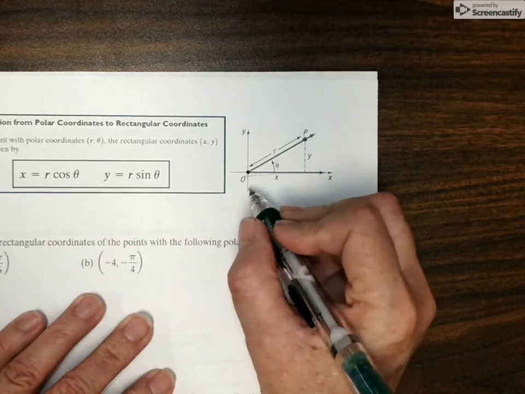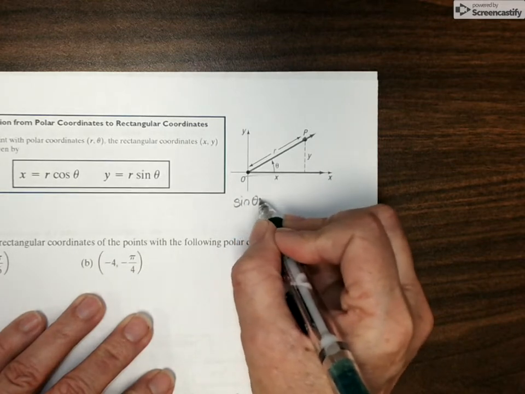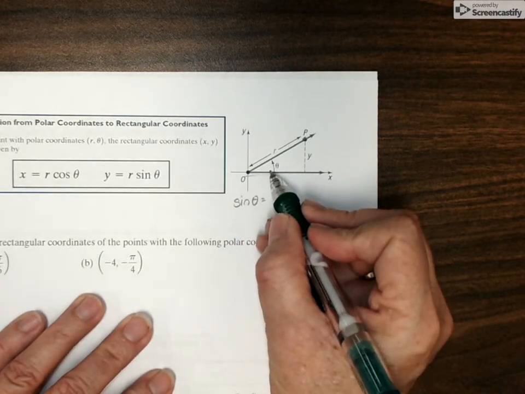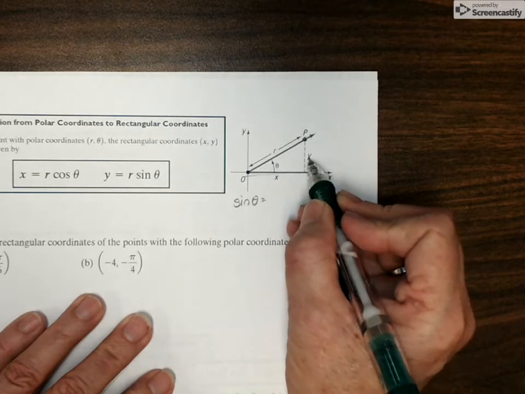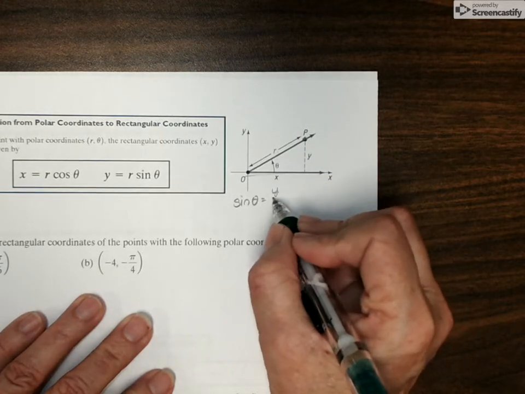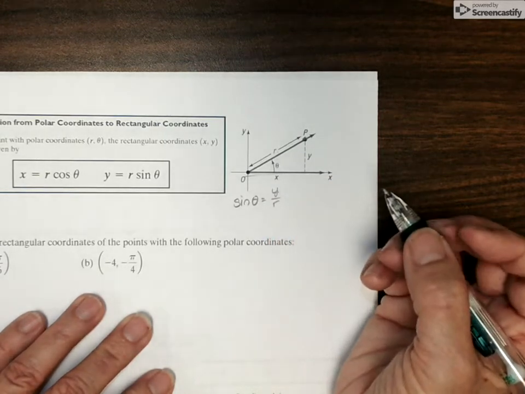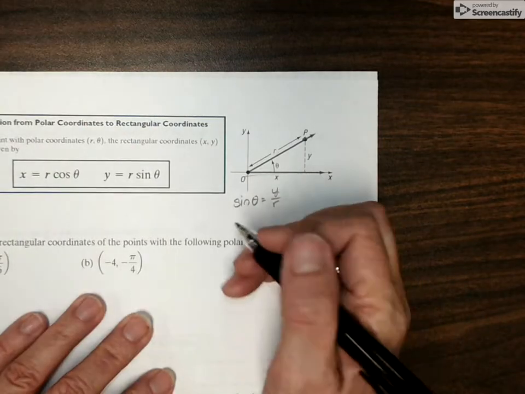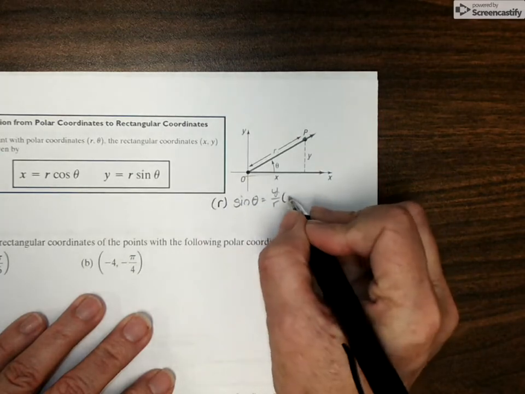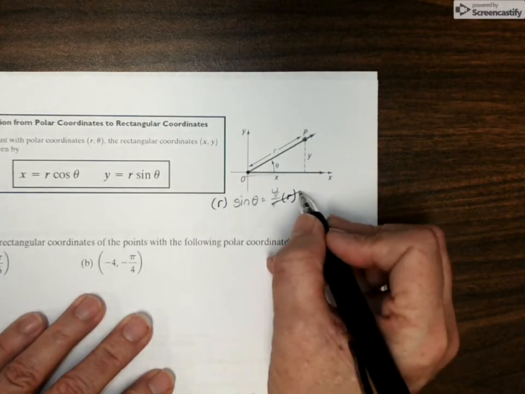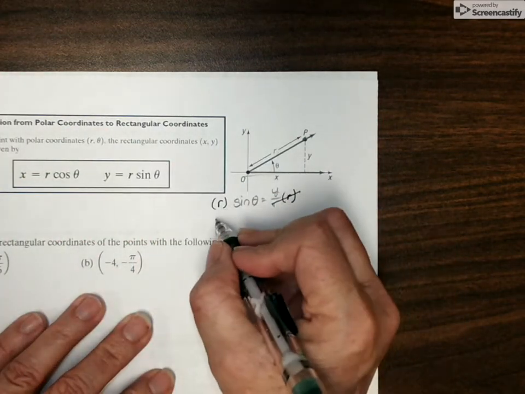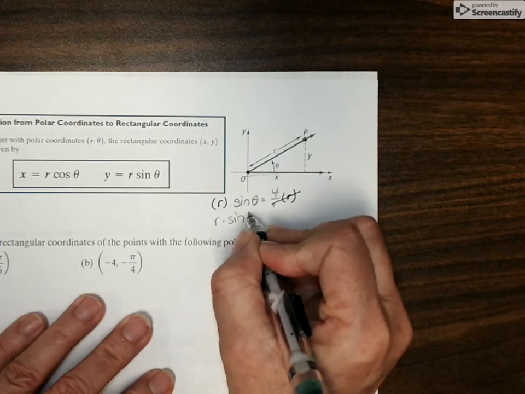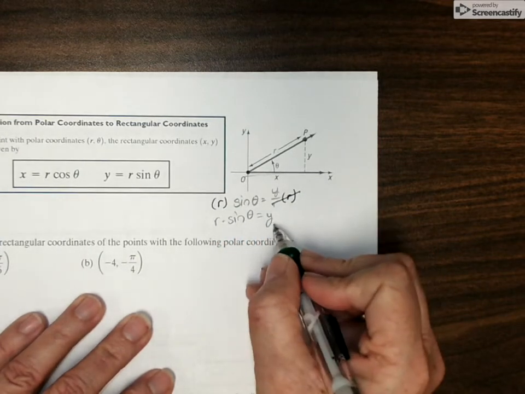If you remember, this is my angle theta, and sine is equal to the opposite over the hypotenuse, so that's y divided by r. If I multiply both sides of this equation by r, these r's cancel, giving me r times sine of theta equals y.